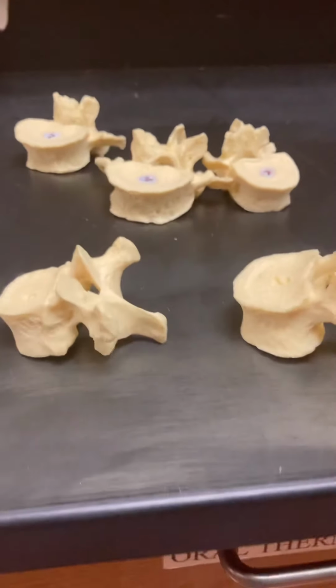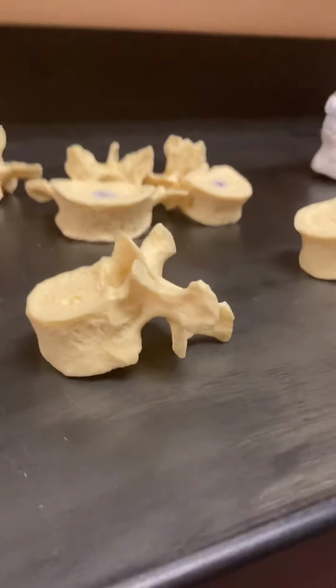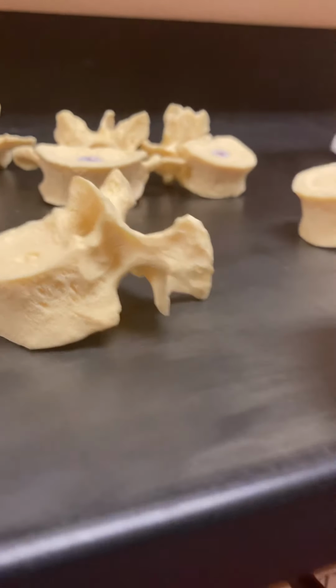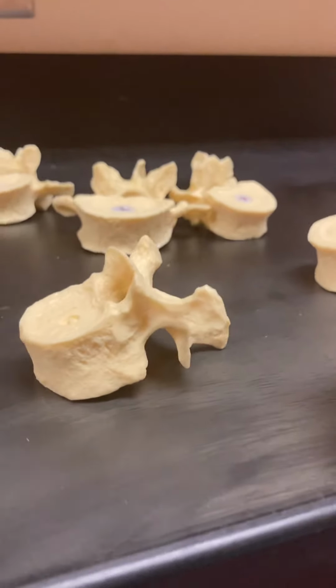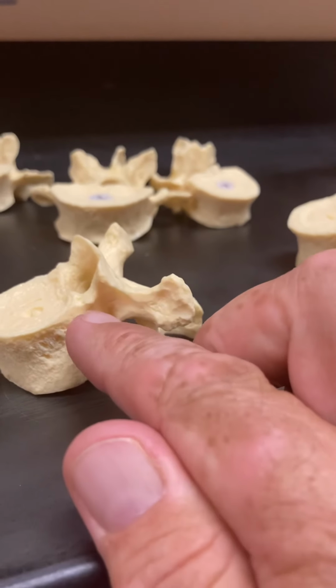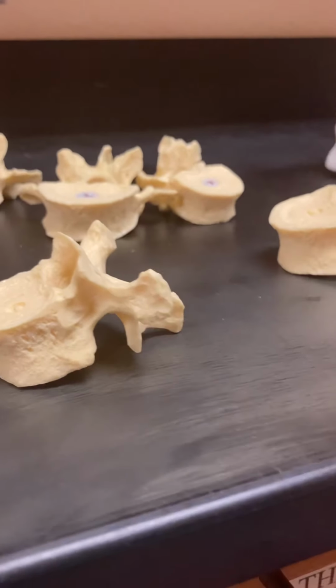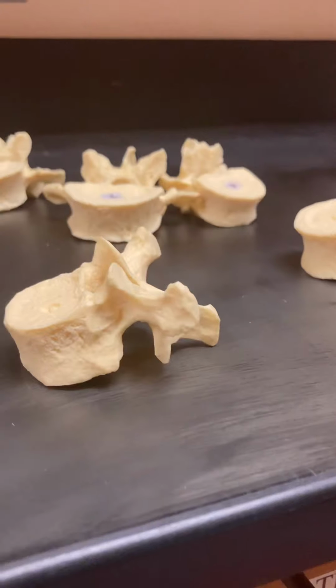So let's see if we have a feature here that can tell me that that's a thoracic. Well, remember the feature that could tell me it's thoracic is the costal facets in the body and transverse process. And sure enough, I have one here and one there. Costal facet, which indicates a rib connects there. So this is probably T11 or T12.